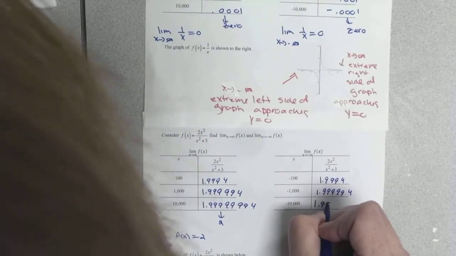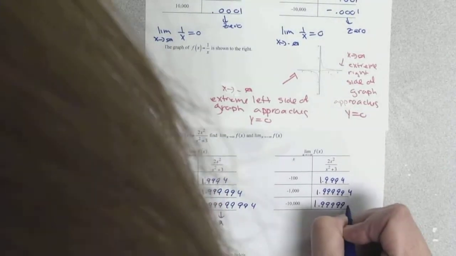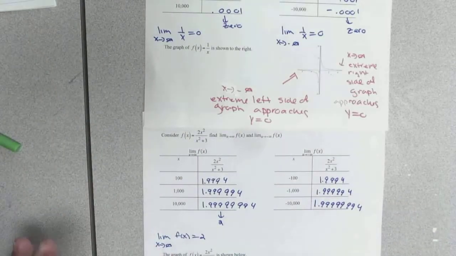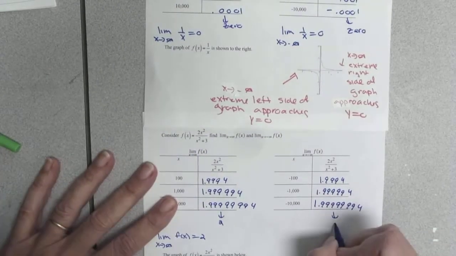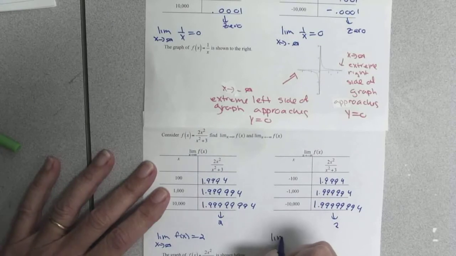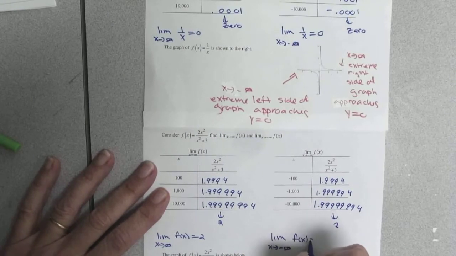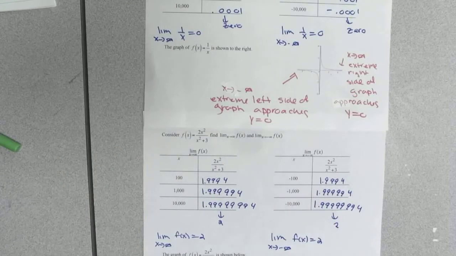I get the exact same values because the variables are squared. And so since the variables are squared, it doesn't matter at all if I put in a positive or negative value. So just a coincidence on this one that I get the exact same values back. But that is approaching 2. So we say the limit as x goes to negative infinity of f of x equals 2.